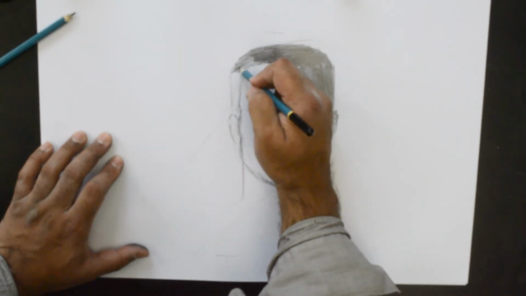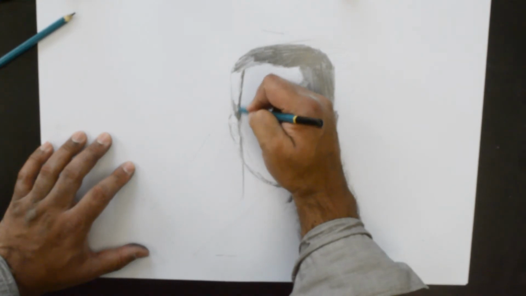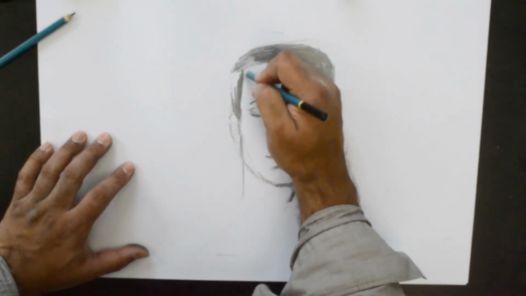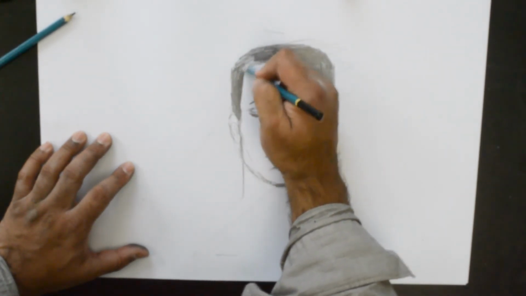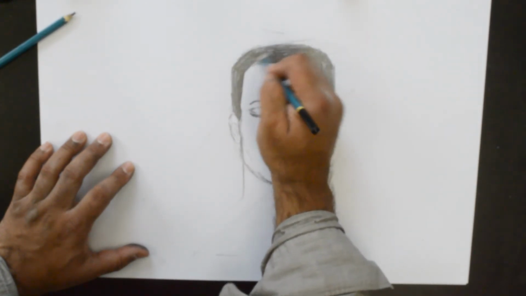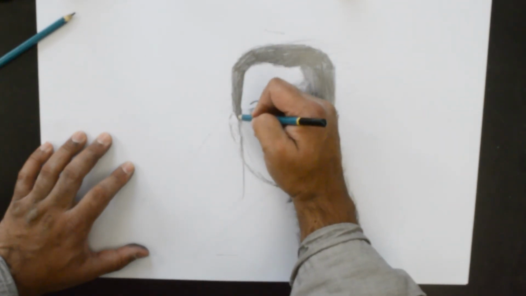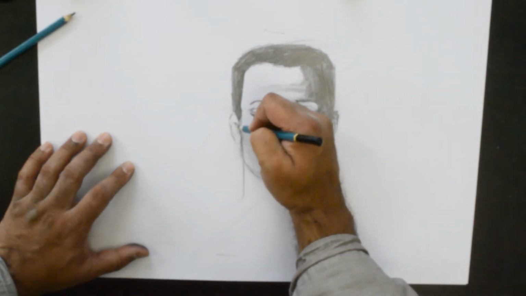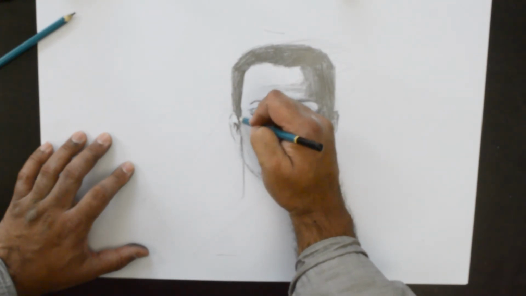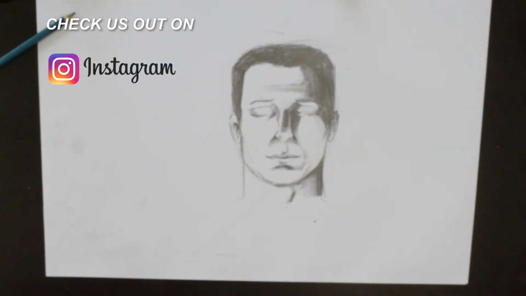So just imagine this person has black hair and I'm putting in some black tone just to even this out. Okay, and then of course into the ear. And I think that's about it.